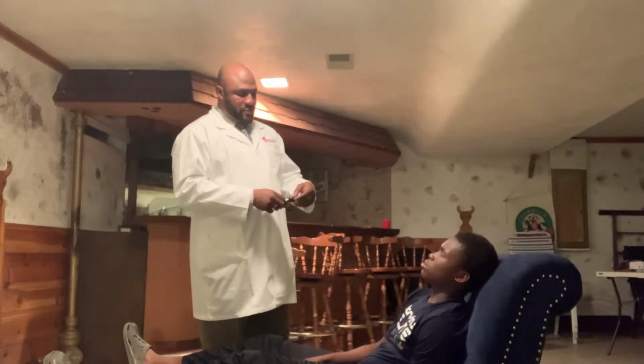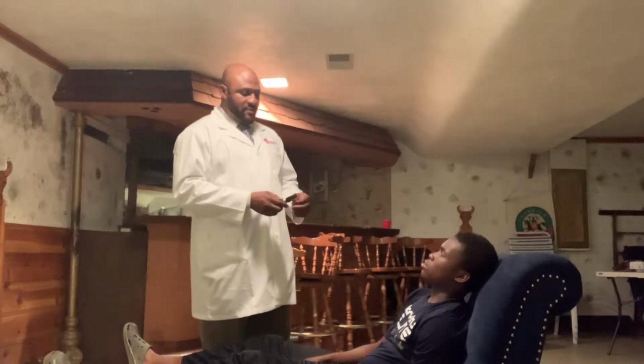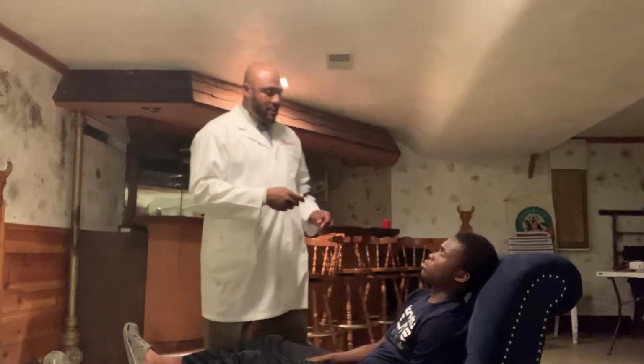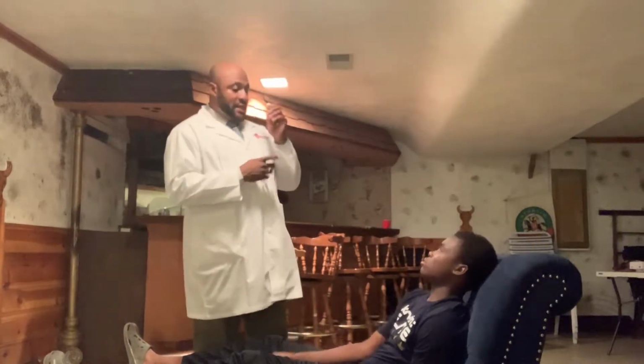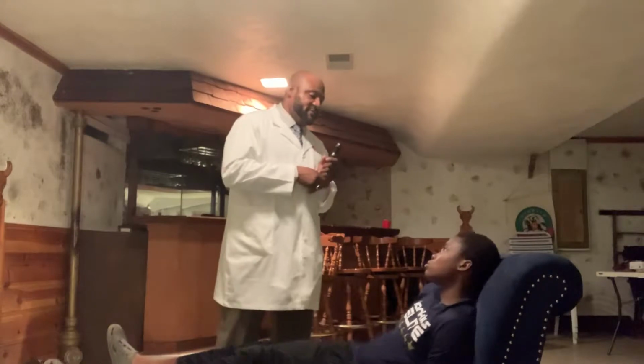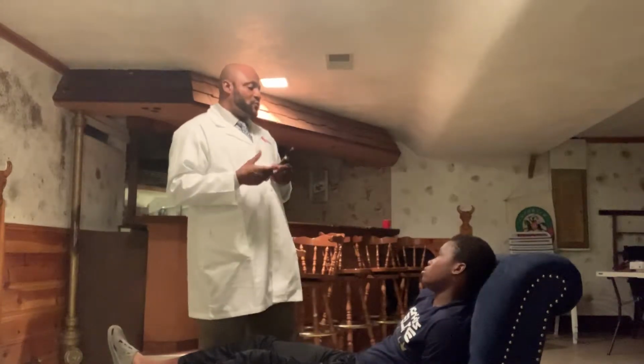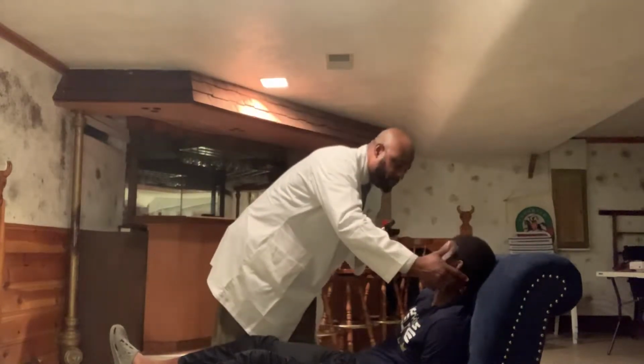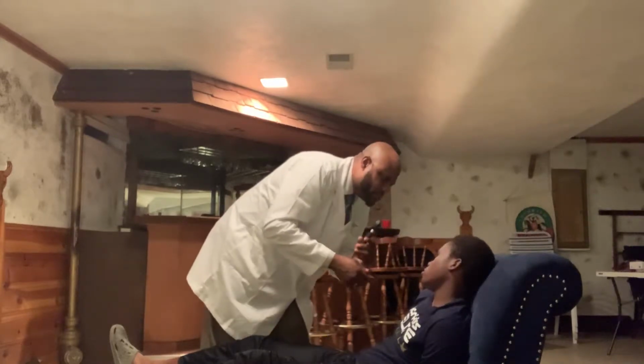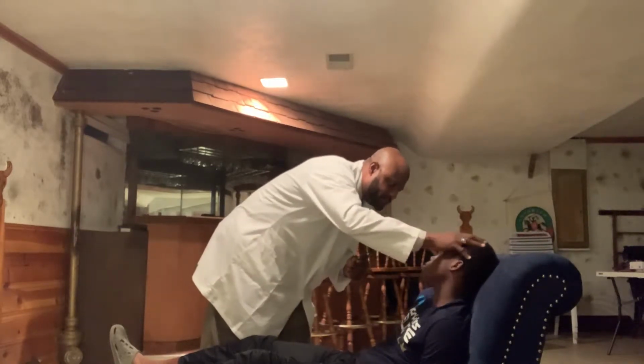So to complete the eye exam, I'm going to do the ophthalmoscope. So I'm looking with my left eye to your left eye. I'm trying to look for the red reflex. So I'm trying to look at the structure behind your eye.